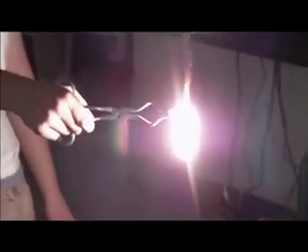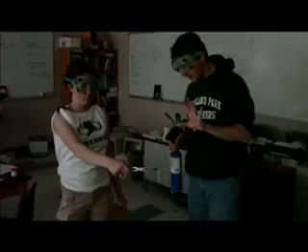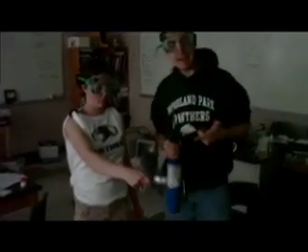That is amazing. So bright. We can see there's light being given off, and I can feel the heat being given off from here as well. So light and heat being given off, those are two indications that a chemical reaction has taken place.